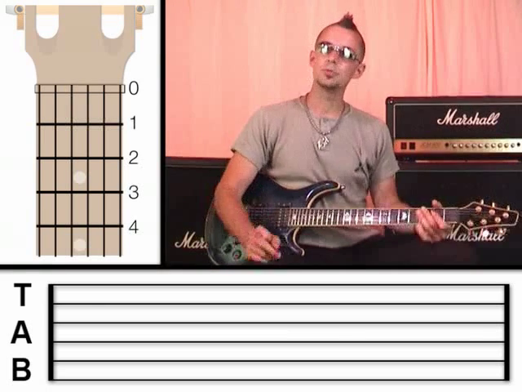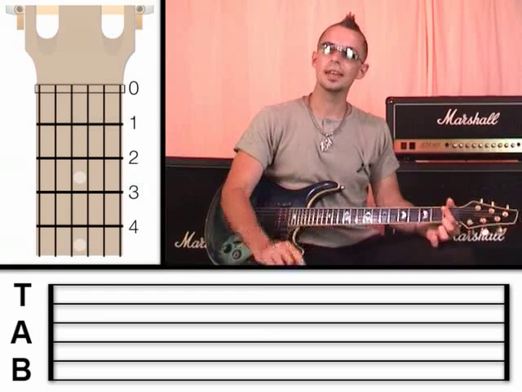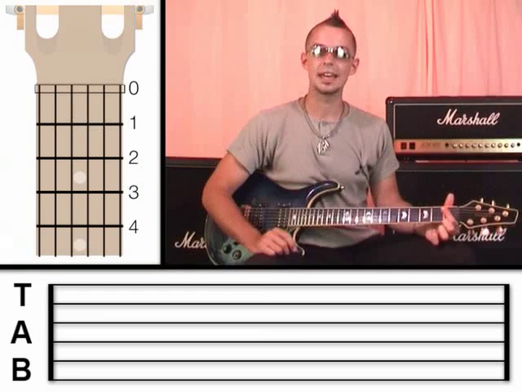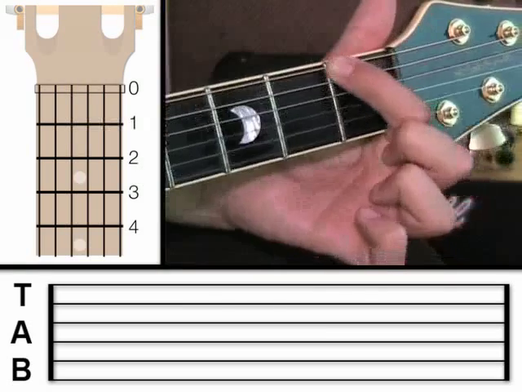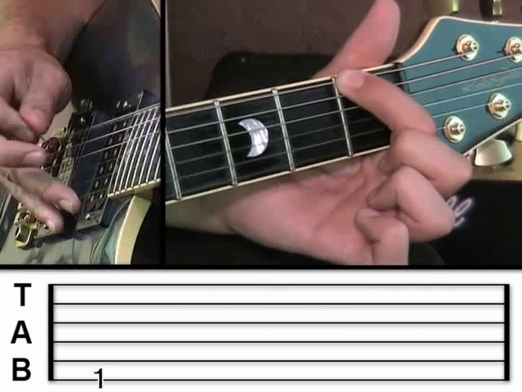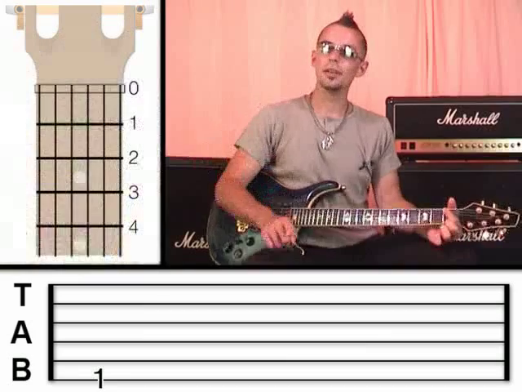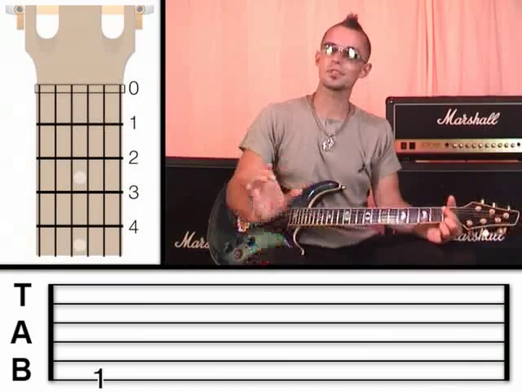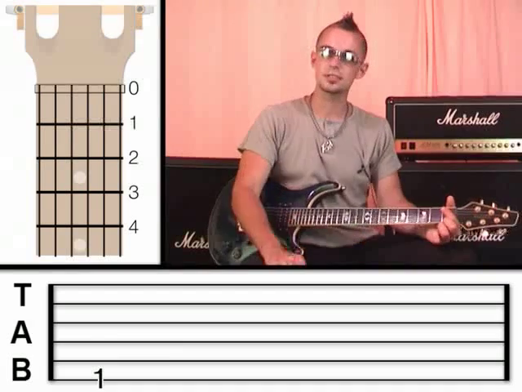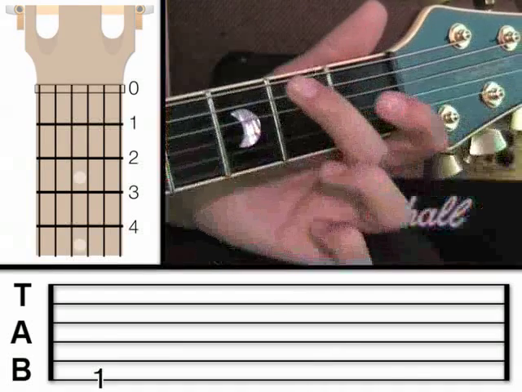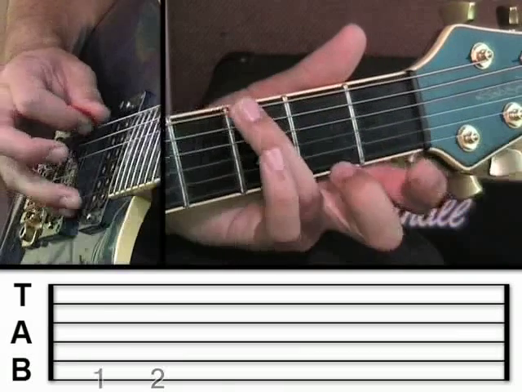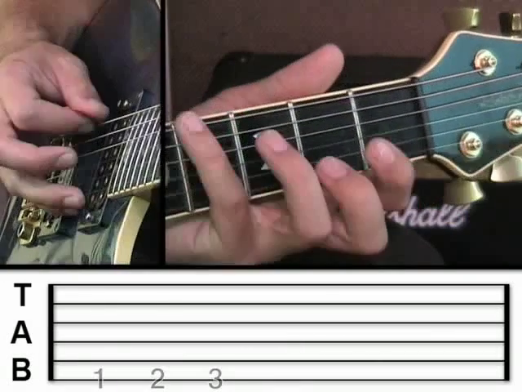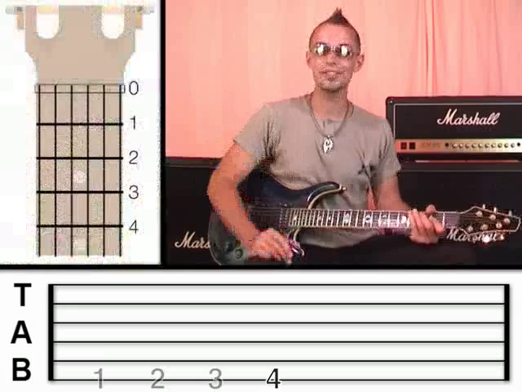Now what happens is we put a number on the line and the number represents the fret we're playing. So for example, if we were to play the 6th string at fret 1, what you would see is this. The number 1 on the bottom line, of course that represents fret 1 on the 6th string. And if we were to play fret 2 on the 6th string, you'd see a number 2, and fret 3 and fret 4. So it really is that straightforward.